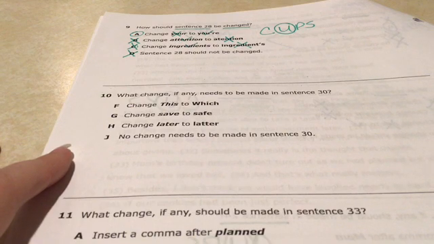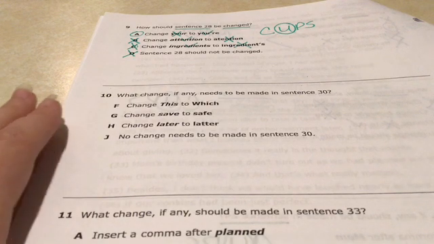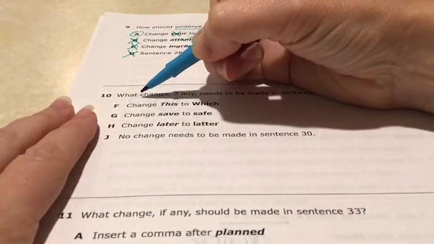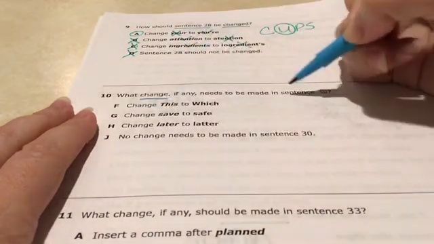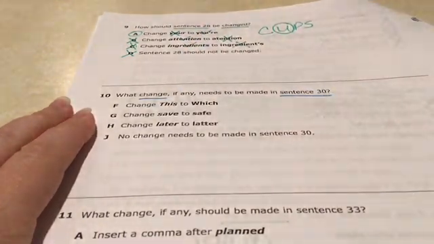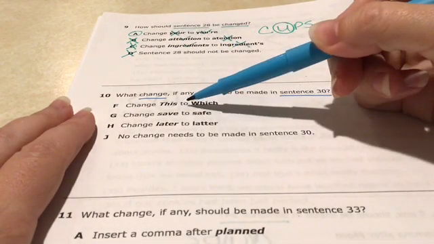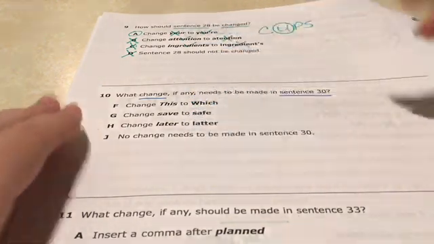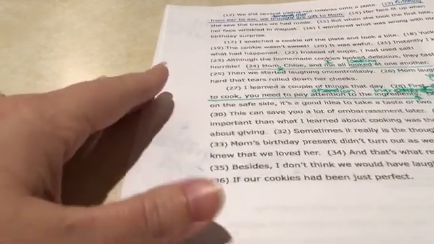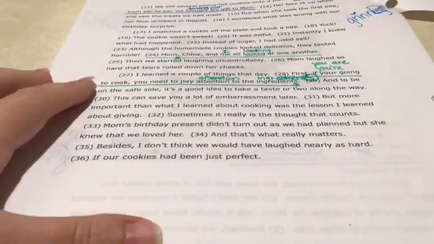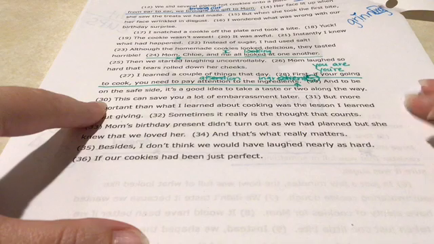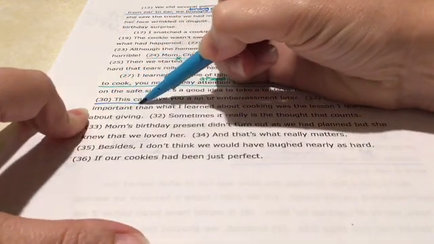So number 10 says, what change, if any, needs to be made in sentence 30? So again, we're going to mark change in sentence 30. That means that we're going back to sentence 30 and we're actually going to be making these changes. So let's find sentence 30 and underline it. Okay, here is sentence 30. I'm going to underline it.